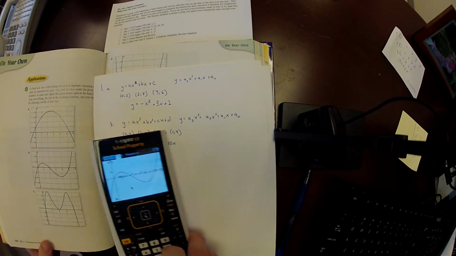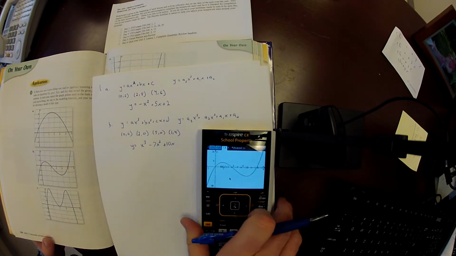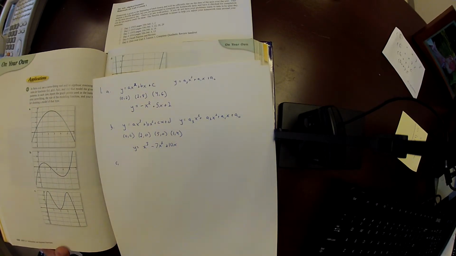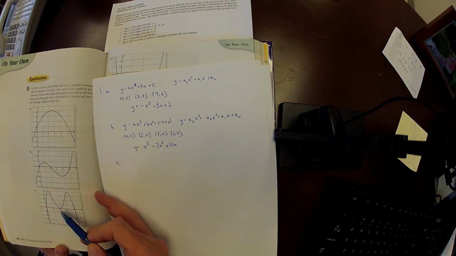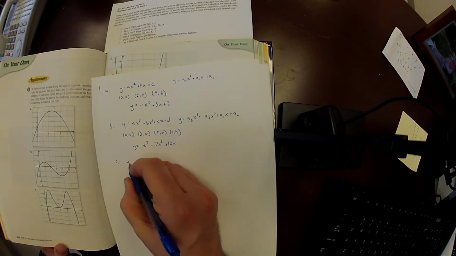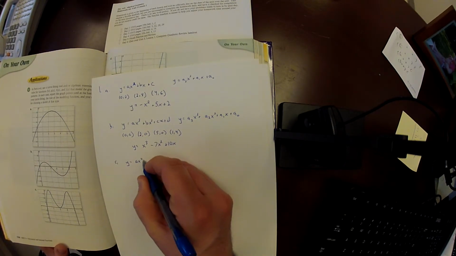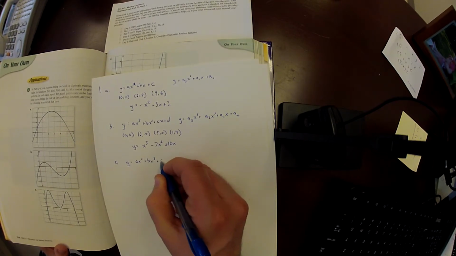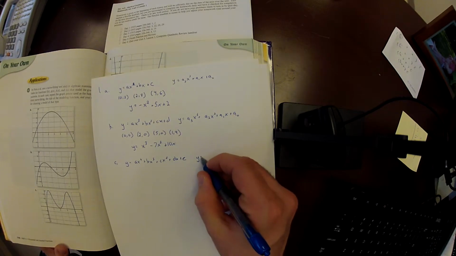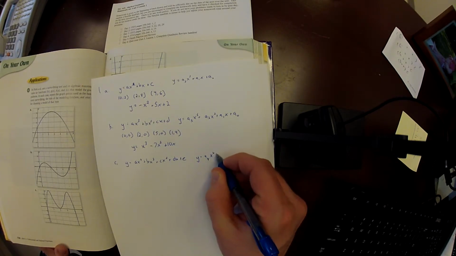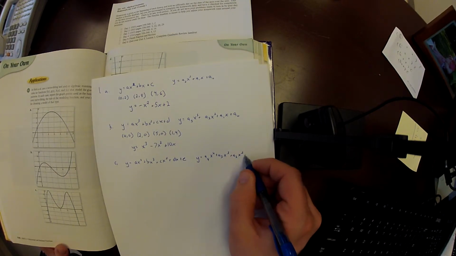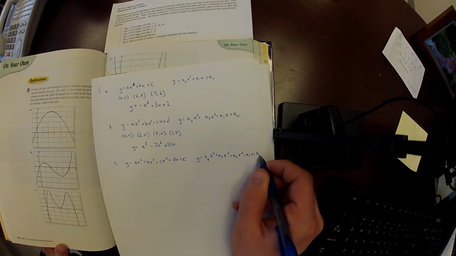And again, I could verify the points are on there, but I'm going to let that one go and try part C. Part C, I'm looking at this shape now that has 1 maximum, 2 maximum, and 1 minimum. So I have 3 mins and maxes. I think this is going to be a quartic. So if I write out the quartic equation, ax to the 4th plus bx to the 3rd plus cx squared plus dx plus e, or again, the standard form of this would be a sub 4x to the 4th plus a sub 3x to the 3rd plus a sub 2x squared plus a sub 1x plus a sub 0.